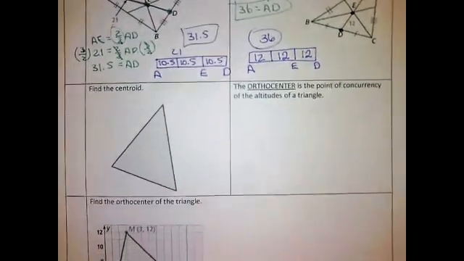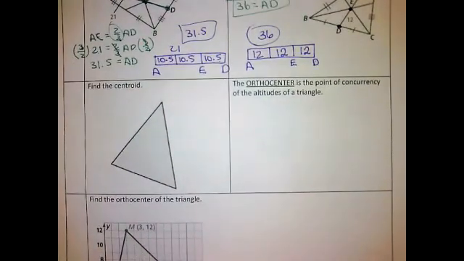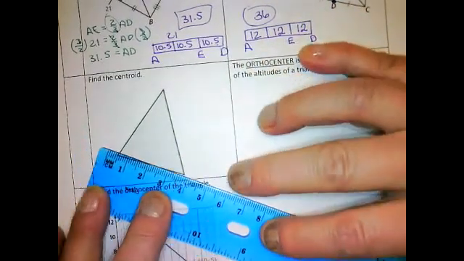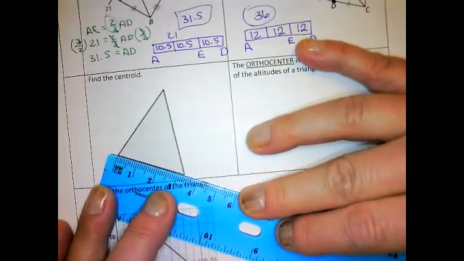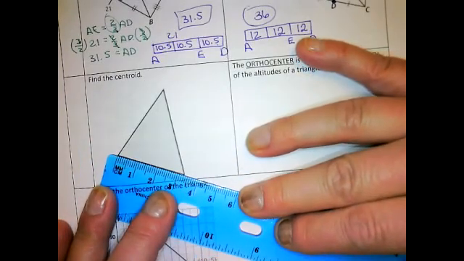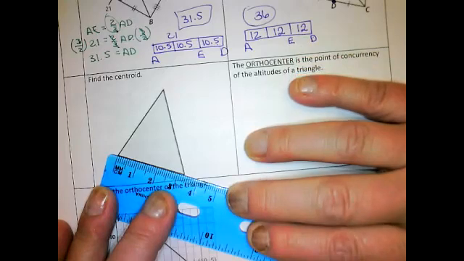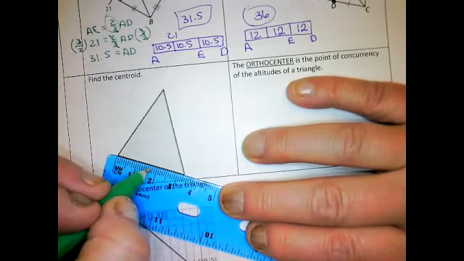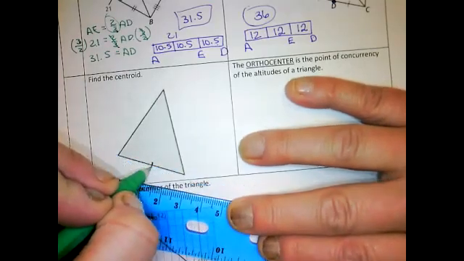All right, so this last one here says find the centroid. If you're given a shape and you need to find the centroid, the very first thing that we're going to have to do is find the midpoints of at least 2 sides. So this looks like, we'll say 34 centimeters. So that's going to be 17. So that's going to be right about here.